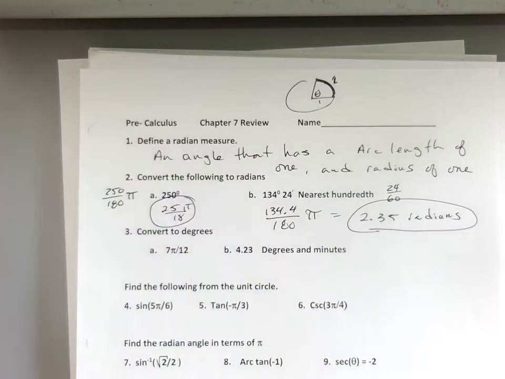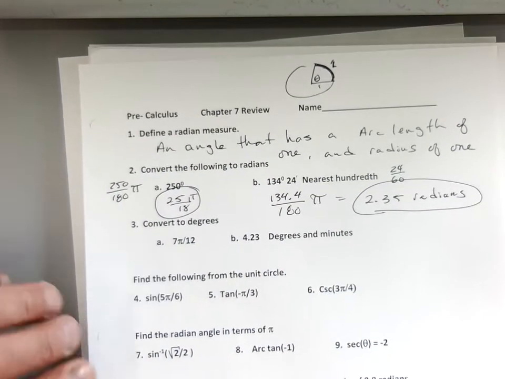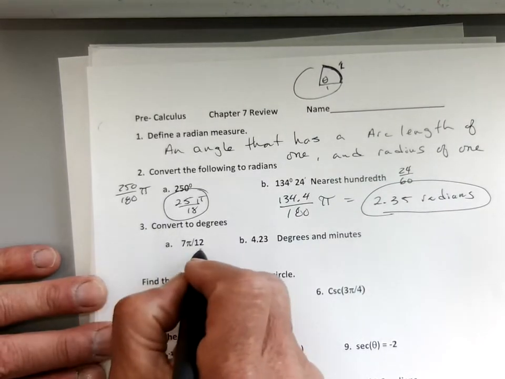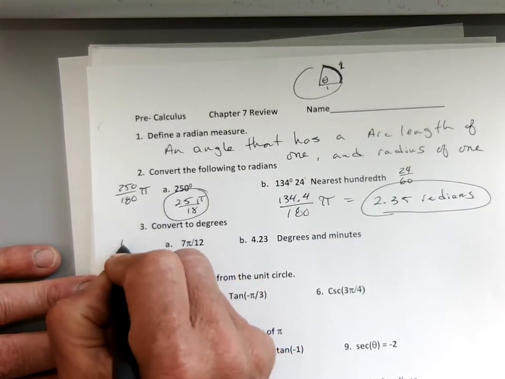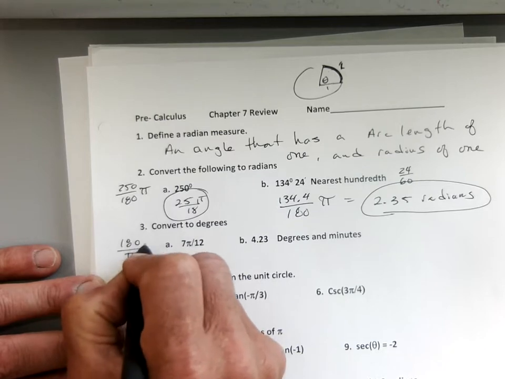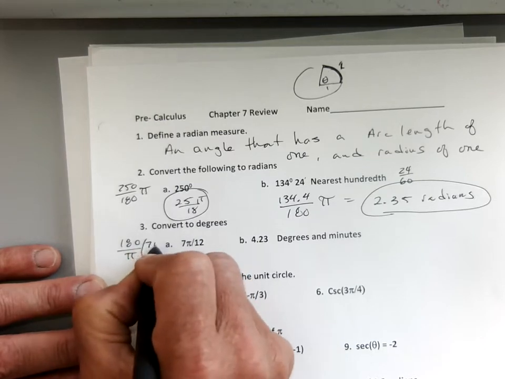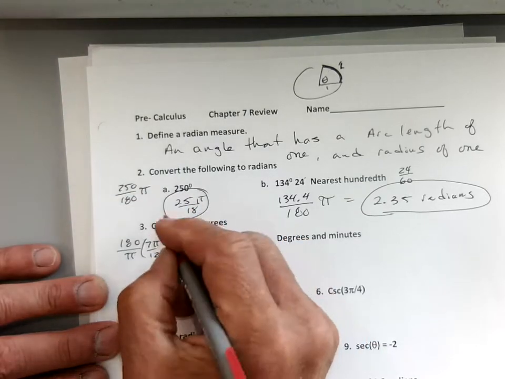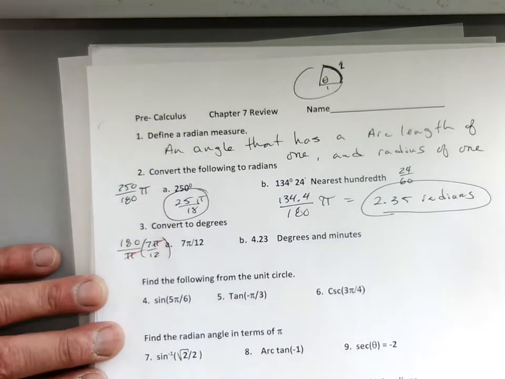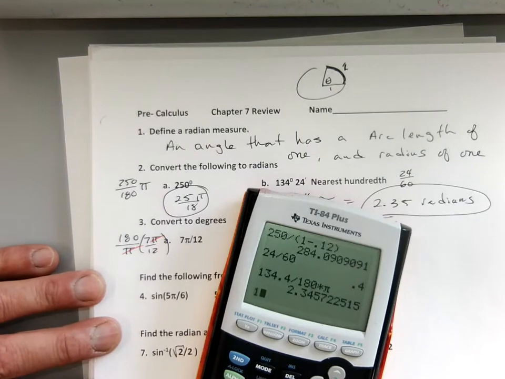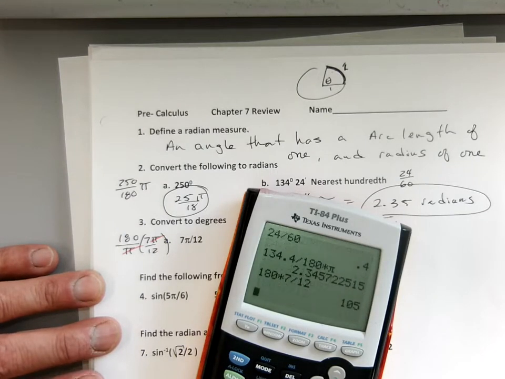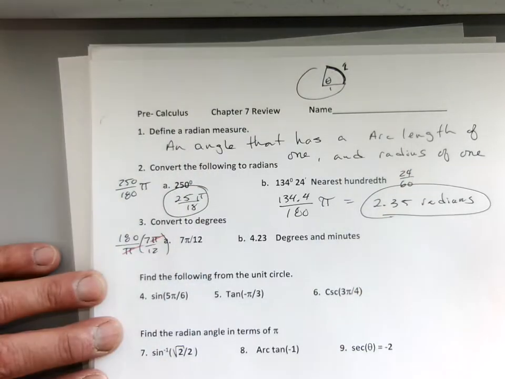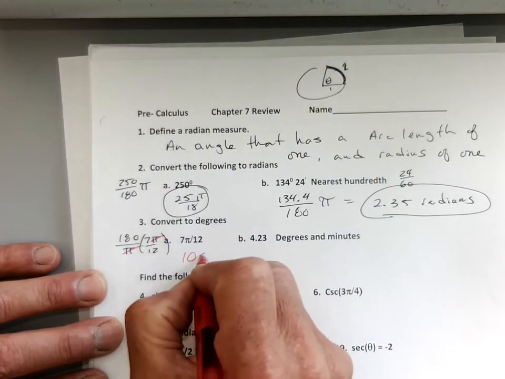All right, good. Convert to degrees, so I'm going to take my 7 pi 12s, but I'm going to multiply it times 180 over pi times my 7 pi 12s, and my pi's will cancel. Now it's 180 times 7 divided by 12, and I get an answer of about 105 degrees. Okay, so it's about 105 degrees.